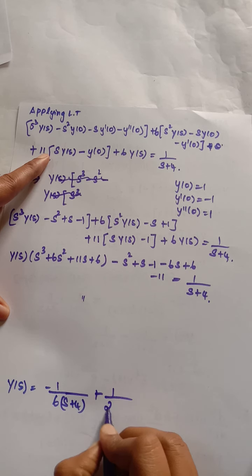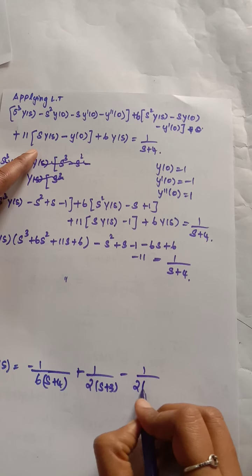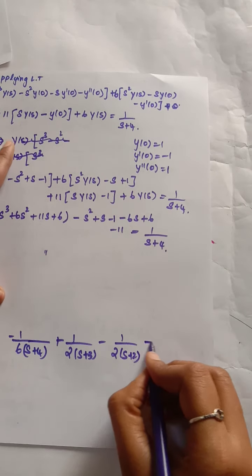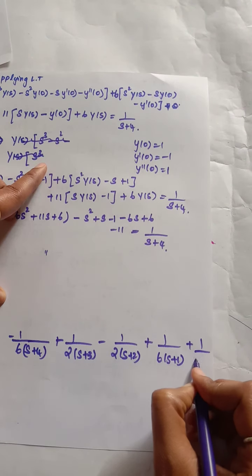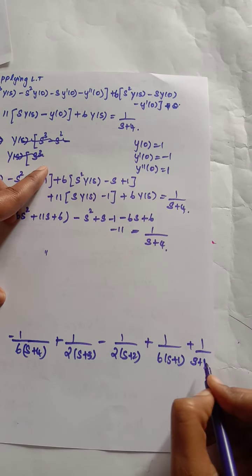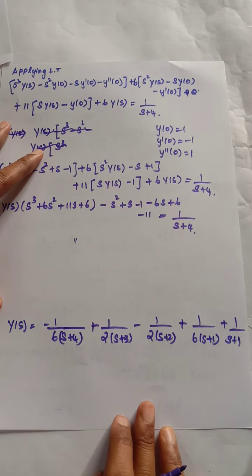plus 1 by 2 into s plus 3, minus 1 by 2 into s plus 2, plus 1 by 6 into s plus 1, plus 1 by s plus 1. Okay, so this is what you will get. So you check with your answer.